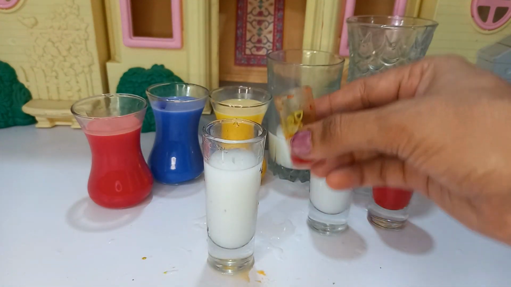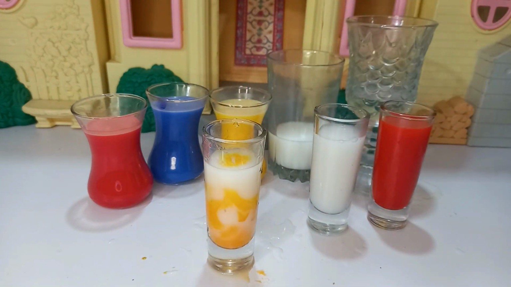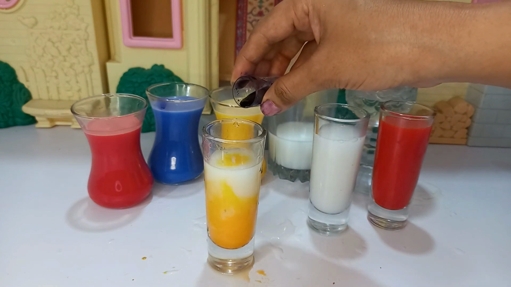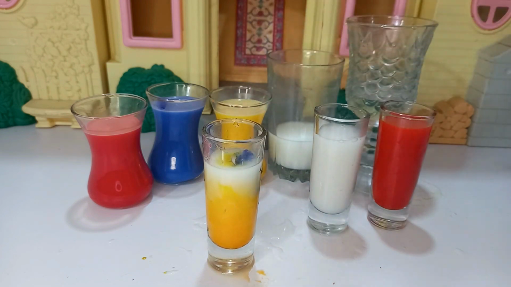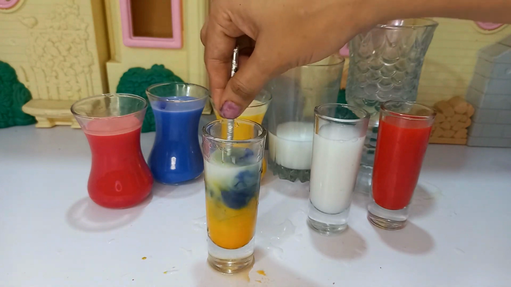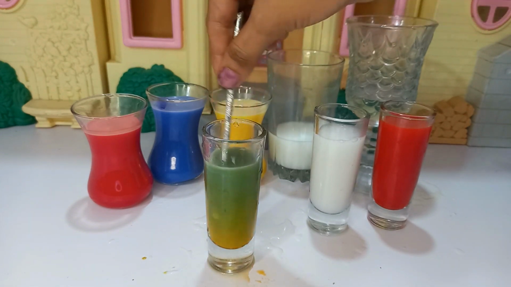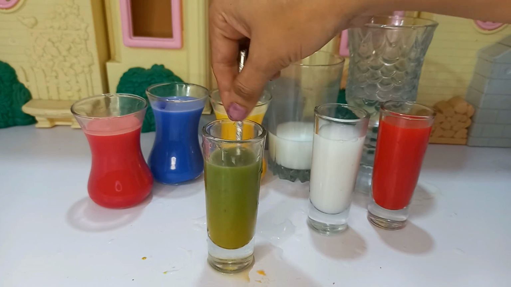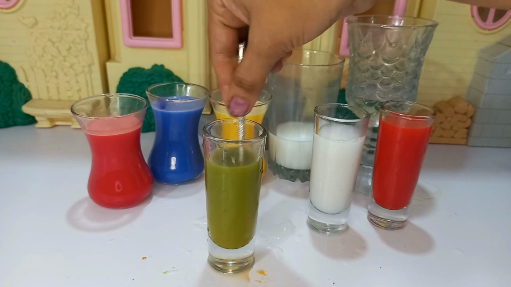What will happen when yellow color mixes with blue color? When yellow color mixes with blue color, it makes green color. Yellow mixed with blue makes green color.